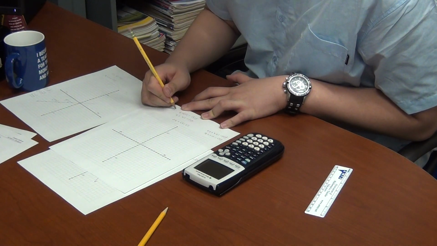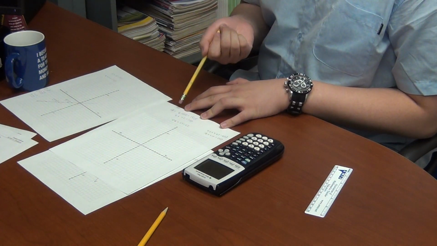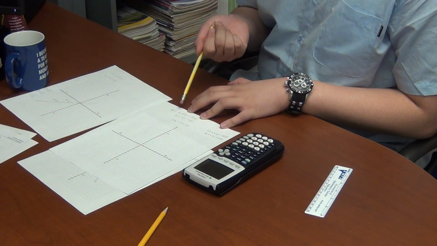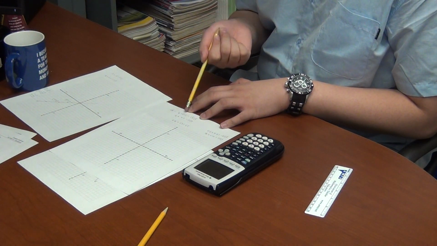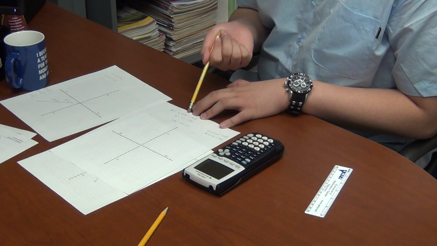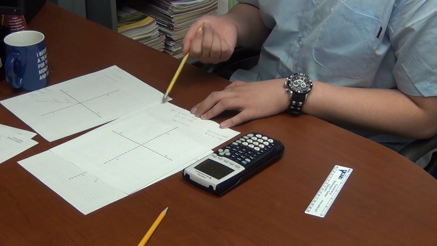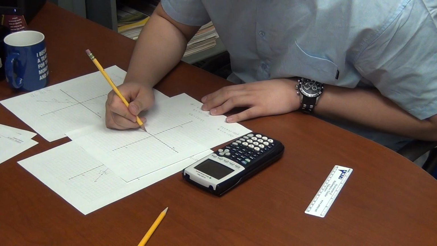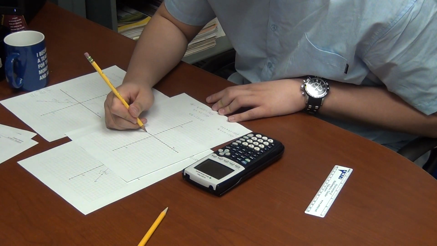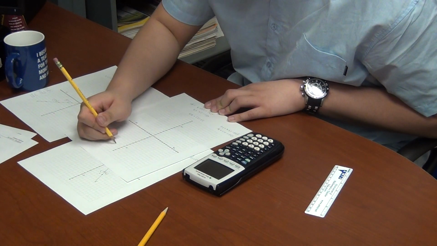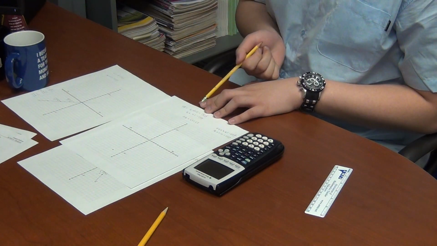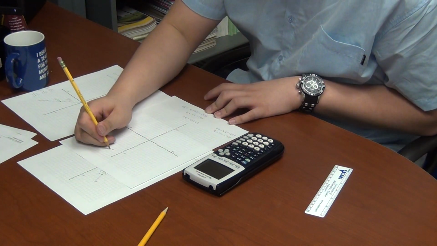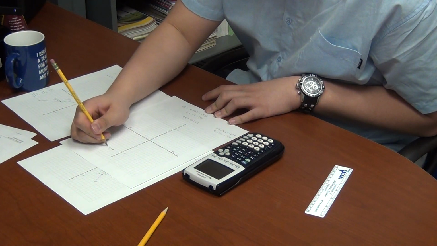So that calculates the total amount, and on the graph, at 3 on the x coordinate, it's going to be $11. So I go over here 3, and I go up 11 here. So that's the point 3, 11.